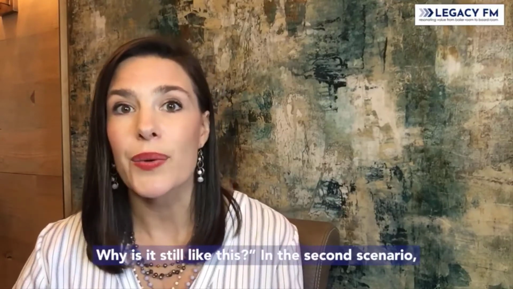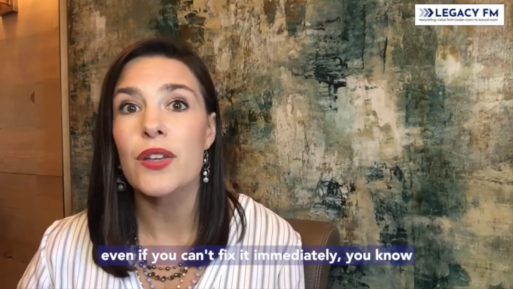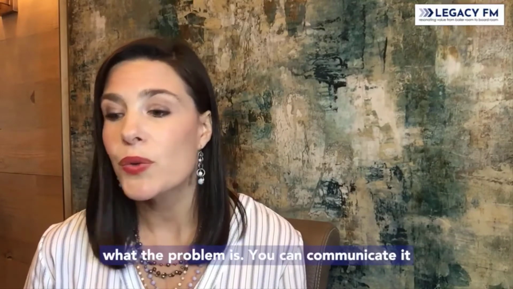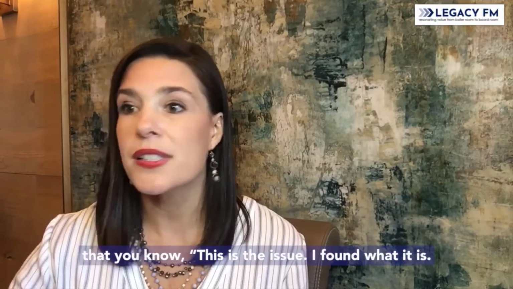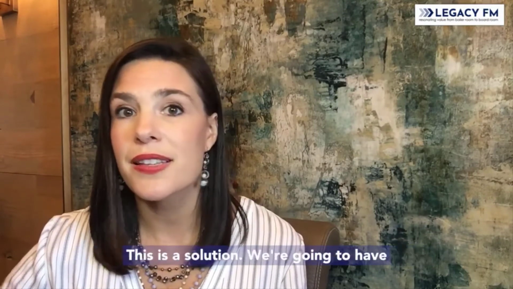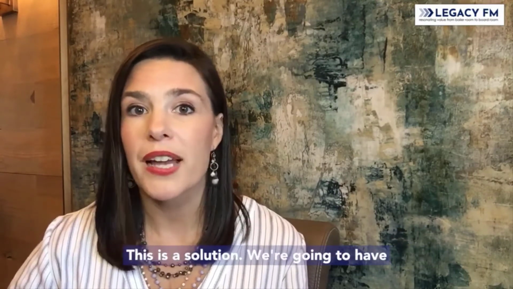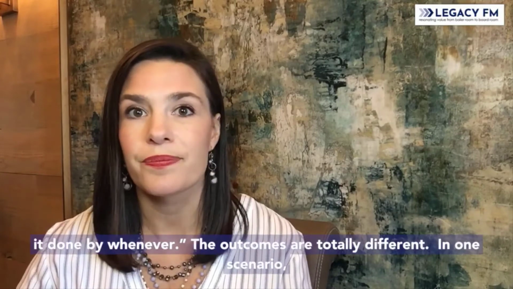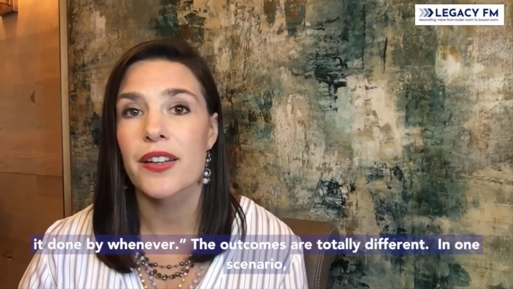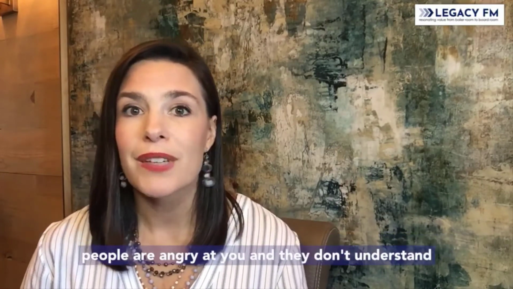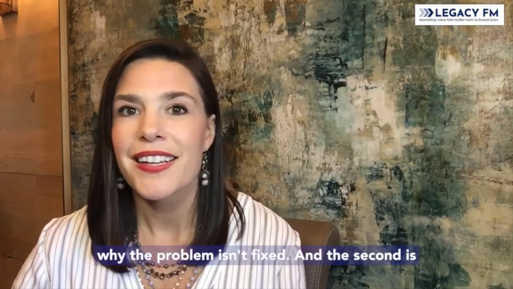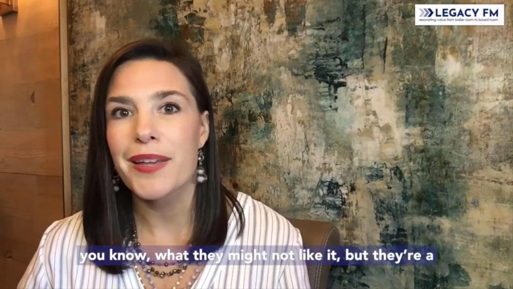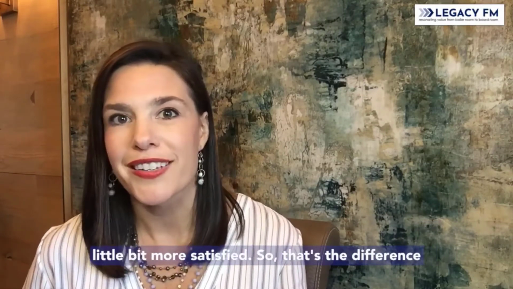In the second scenario, even if you can't fix it immediately, you know what the problem is. You can communicate it to whoever generated the work order and say, this is the issue. I found what it is. This is the solution. We're going to have it done by whatever. Outcomes are totally different. One scenario, people are angry at you and they don't understand why the problem isn't fixed. And the second is, they might not like it, but they're a little bit more satisfied.